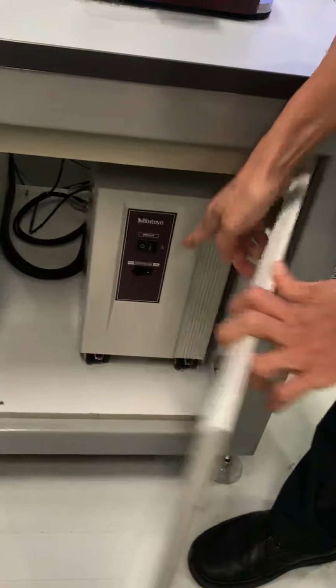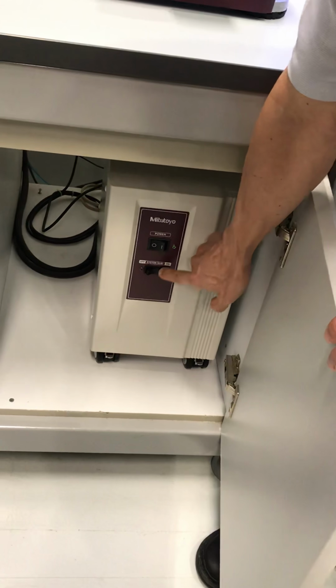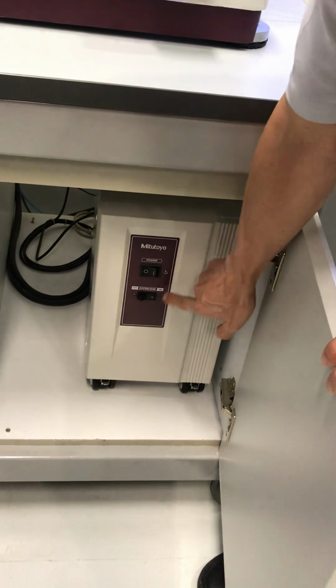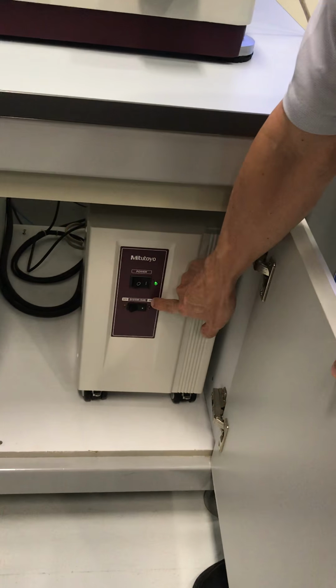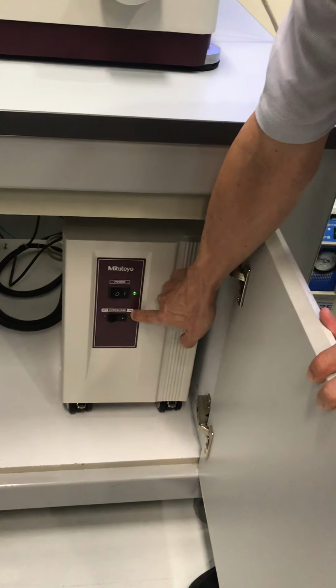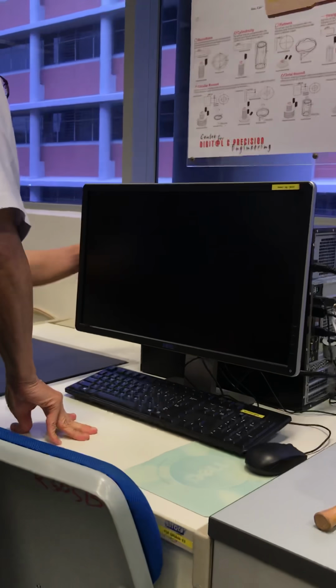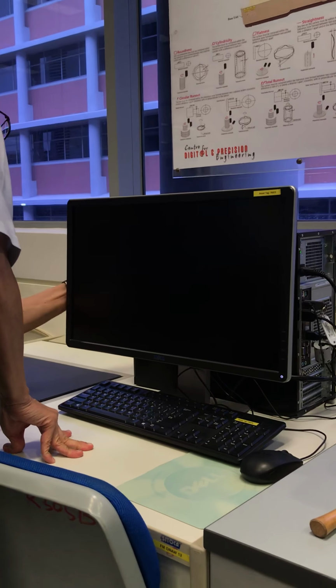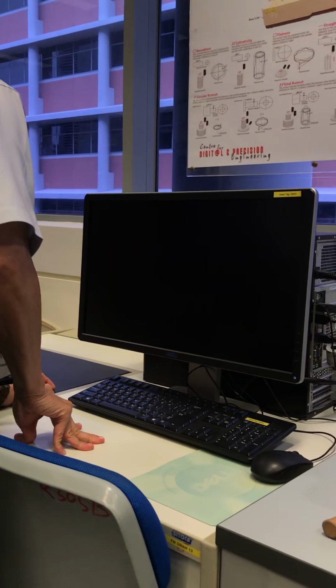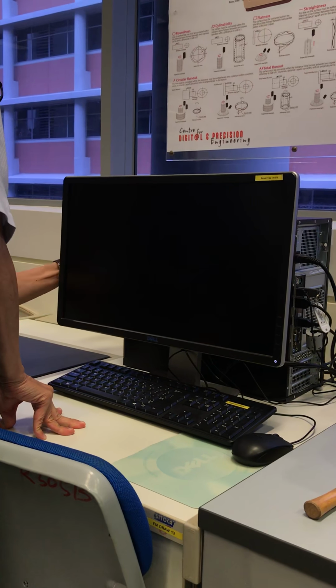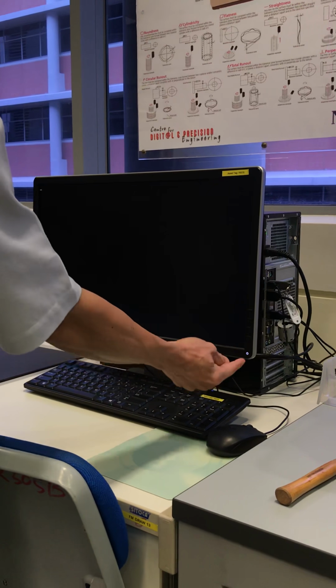Then you can turn on the controller. On the controller, make sure the system doesn't need to be off, but the power you must turn on. This one, system always on, don't turn it off. Okay, then you can just start the computer system. There's a button for the computer. Oh, this is the tray.